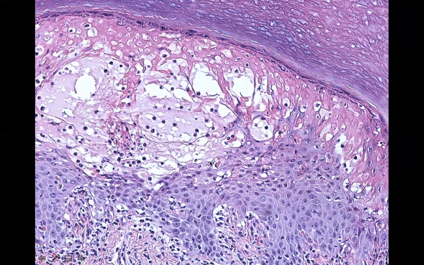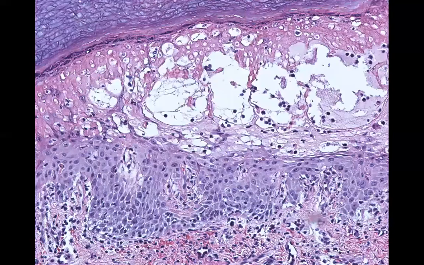This is a pattern we see in hand, foot, and mouth. This is a pattern we would see in ORF. This is a pattern we might see in hydroa vacciniforme. So a few different viral things have this pattern. Okay, again, another look at the interface and the ballooning degeneration. This was a case of hand, foot, and mouth.